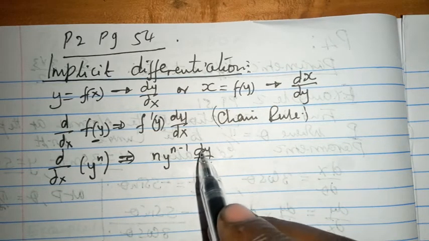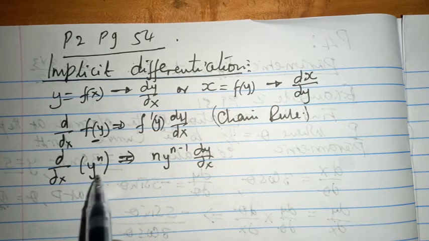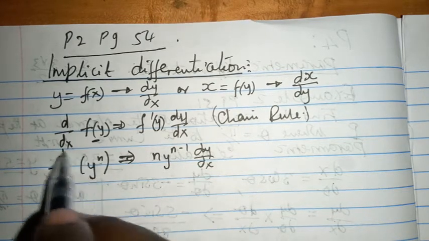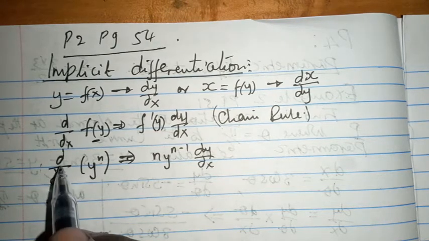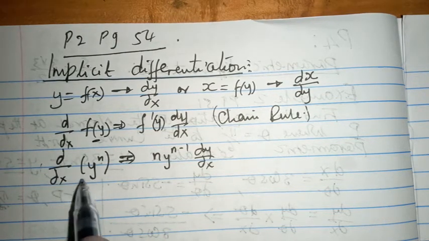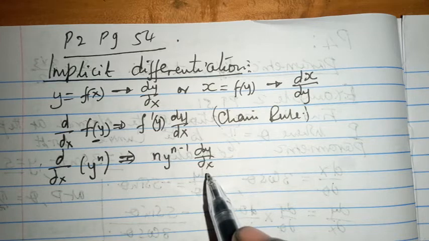So according to the chain rule, this differential is specifically for this part, and this one is there for the whole, because for the whole thing we are supposed to have dy/dx, the differential of y with respect to x, the way we know it.